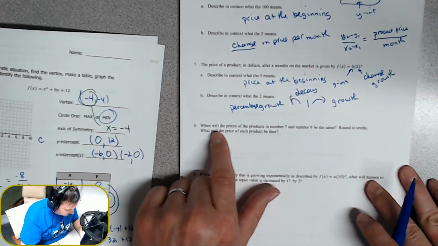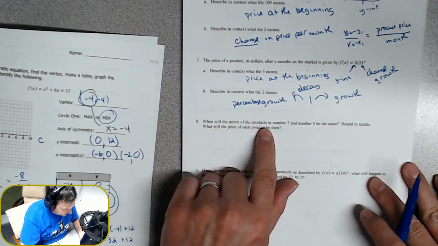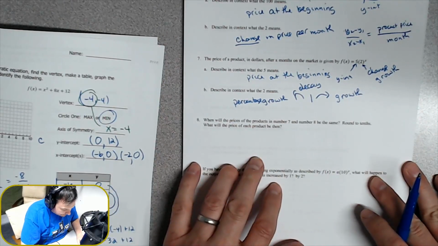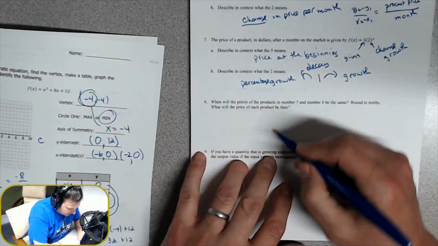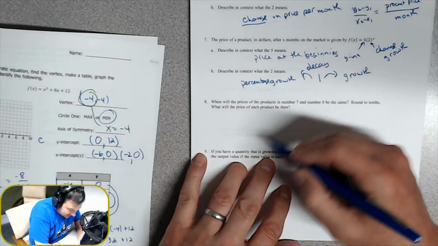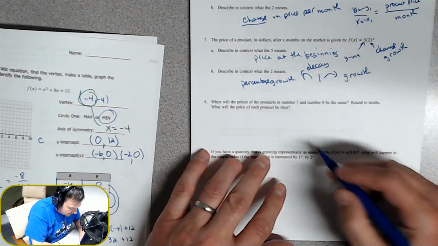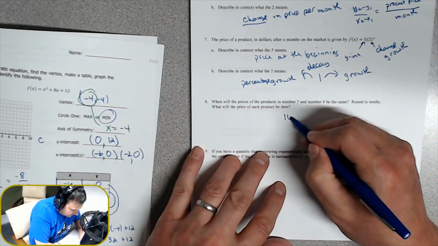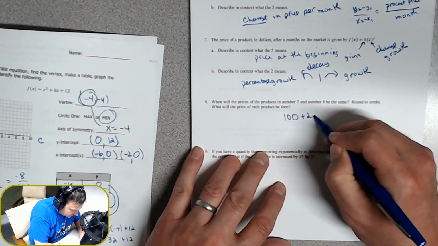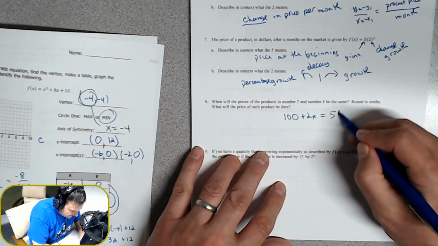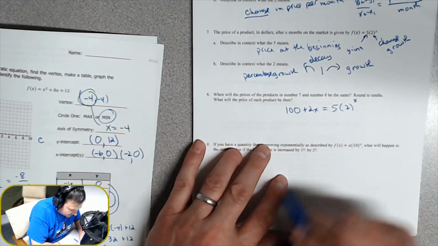So let's answer some questions. When will the price of the product in number 7 and number 8 be the same? Okay, so let's see what we got. We can make a table if we wanted to. We could use our calculator if we wanted to. Let's see how we do that. I want to see where 100 plus 2x is the same as 5 times 2 to the x. So let's make a little table.